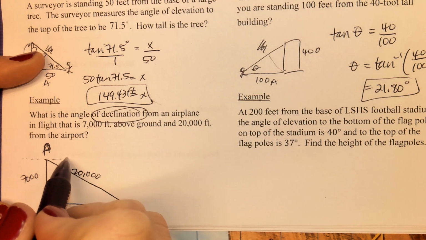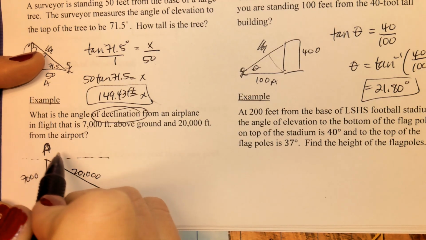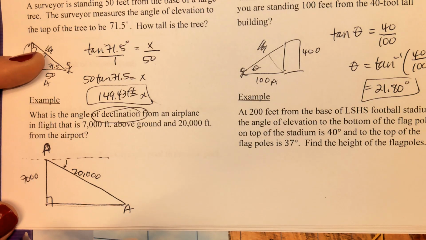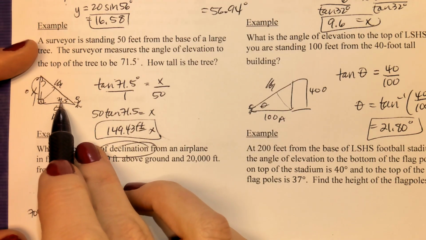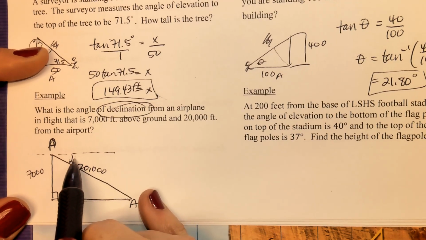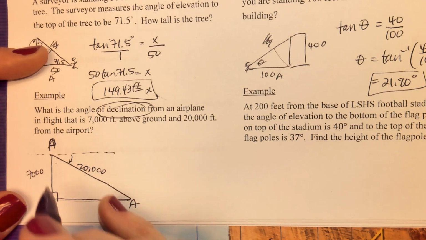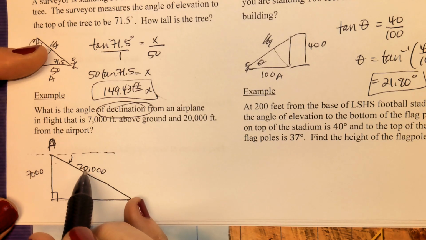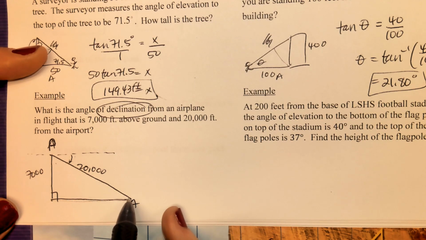What's interesting is declination starts from the horizon and goes down. So angle of elevation up here started from the horizon and went up. Declination starts and goes down. And that angle right there is not inside of our triangle. So when we're using 7,000 and 20,000, I need angles that are in here.